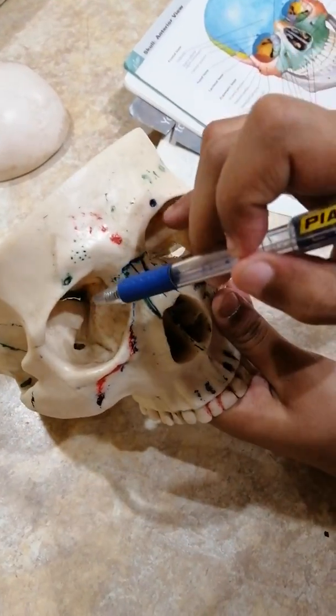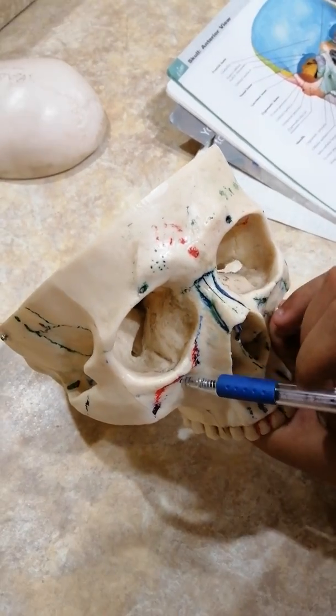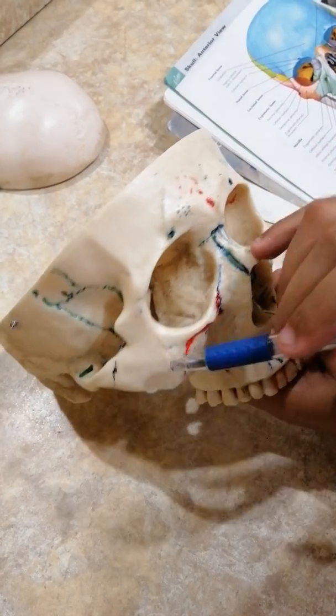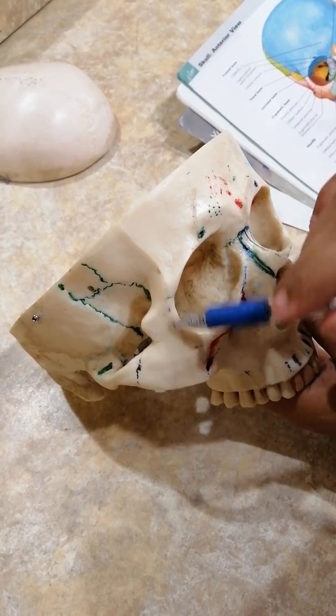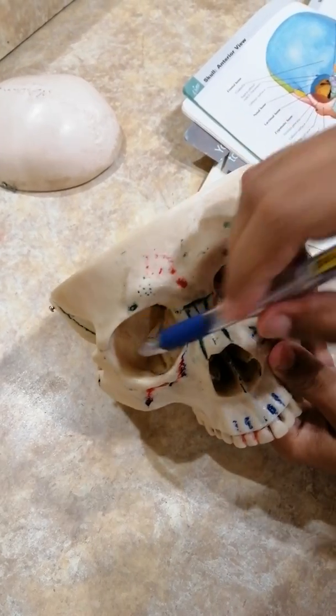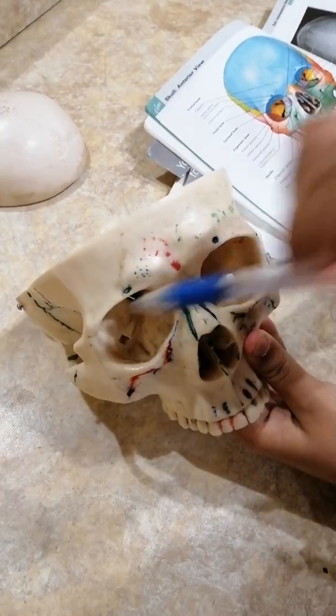Now just above the orbit is the supraorbital foramen, and just below the orbit there is an infraorbital foramen, and this is the zygomatic bone. So this is the frontal process of the zygomatic bone, and this is the temporal process of the zygomatic bone, and this is the orbital surface of the orbit.